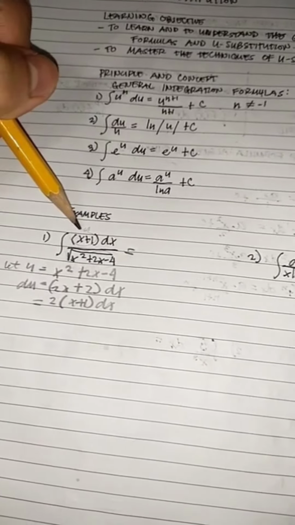So first, let's find the u of this problem. Our u is ln x and our du is dx over x.